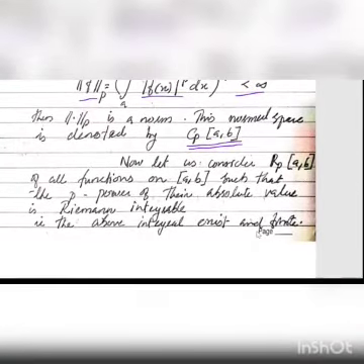Now again we will consider Rp of AB. That means the set of all functions defined on the closed interval AB such that the p power of their absolute value is Riemann integrable. That is nothing but this quantity exists. Am I right?